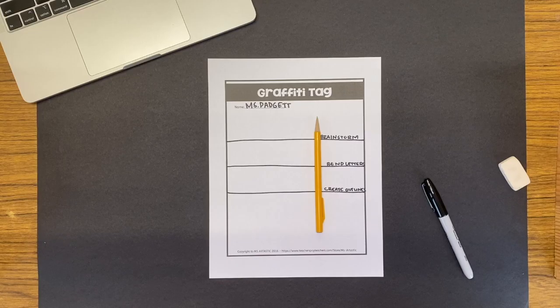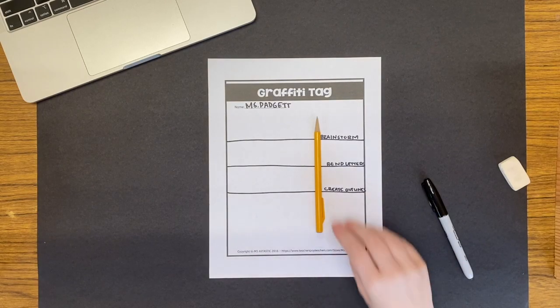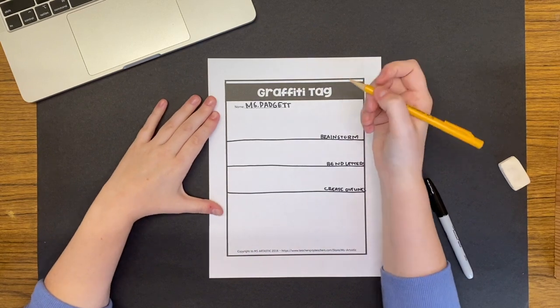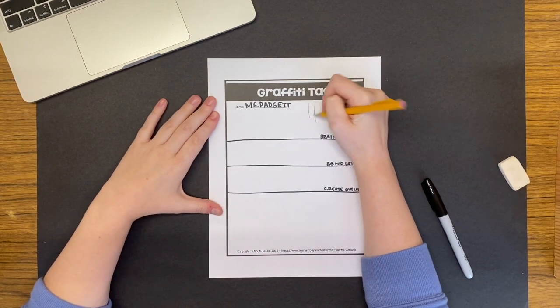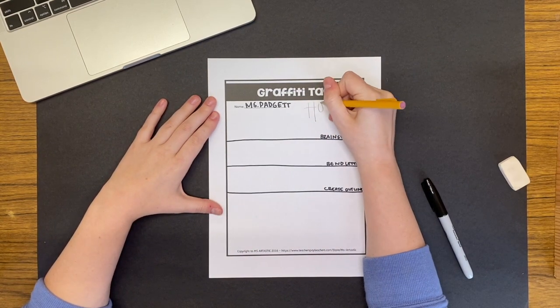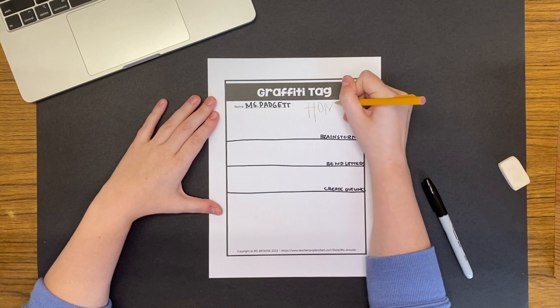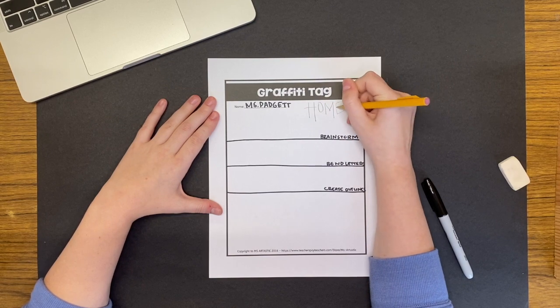Now I'm going to show you and talk about the next assignment, which is the Graffiti Tag assignment. The tag is where you choose a word or a symbol that represents you. This assignment asks you to do kind of 3 or 4 things. It first asks you to brainstorm different tag words. So here I'm brainstorming words that mean something to me or something that comes up in my art a lot.